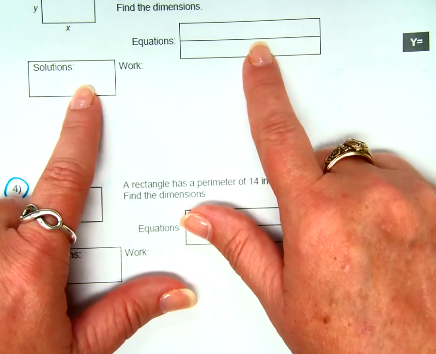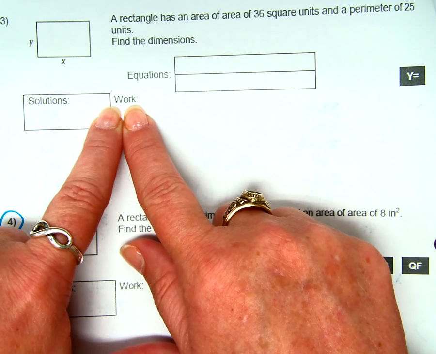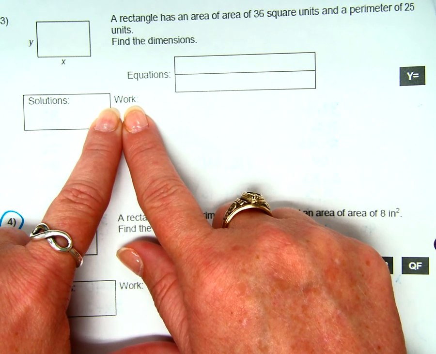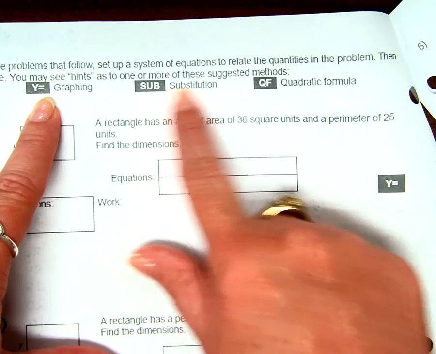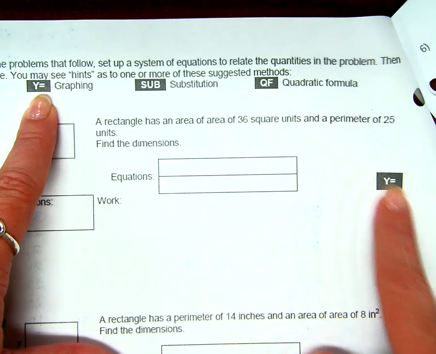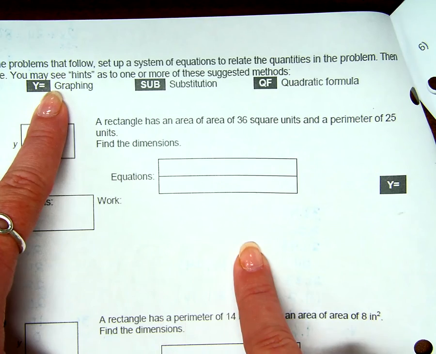Can you solve it by graphing? Then solve it by graphing. What work will you show if you solve it by graphing? The actual graph, like draw the graph, right? But if you solve it, look, there's recommendations up here. See how this one recommends solving it by graphing. Then transfer your graph here, okay?